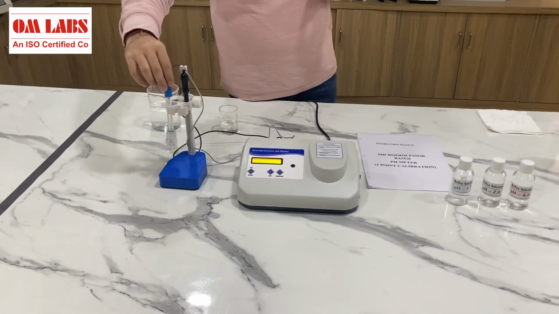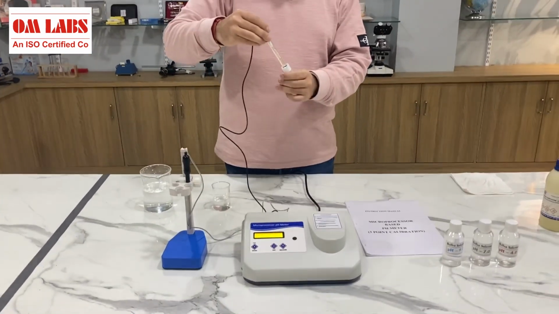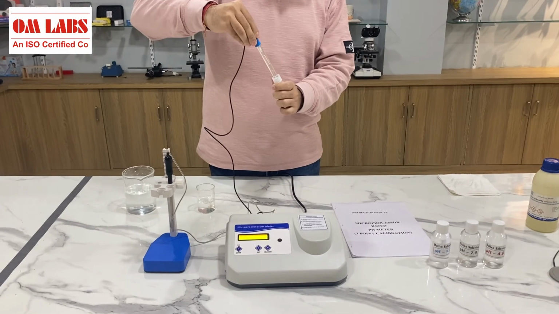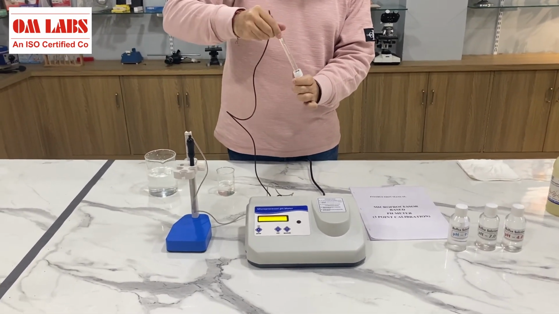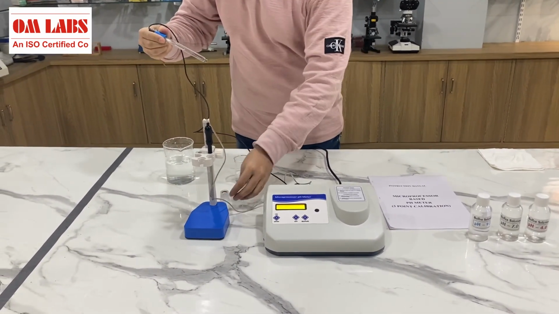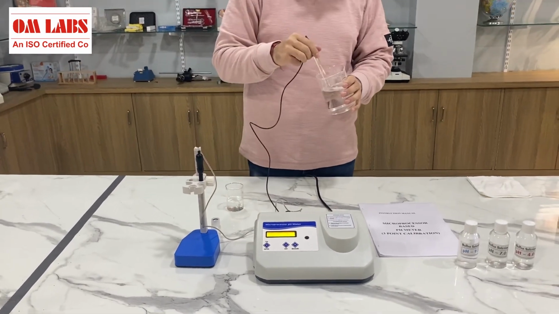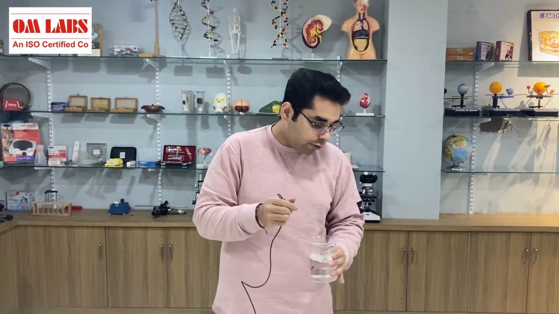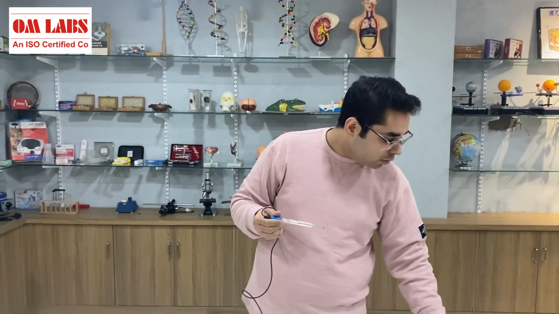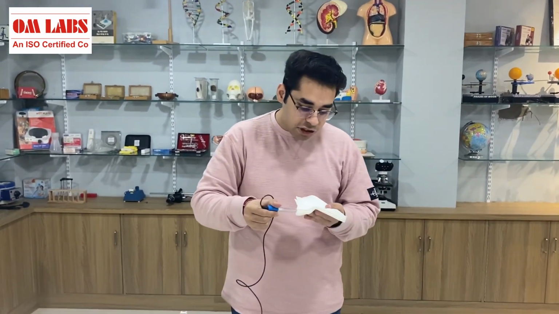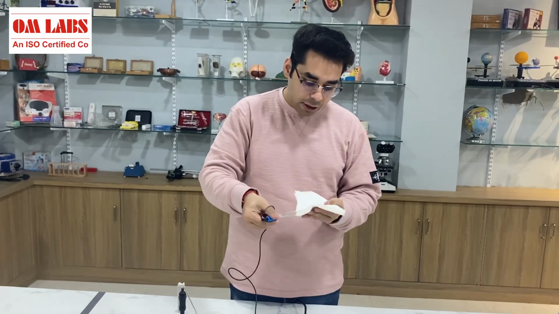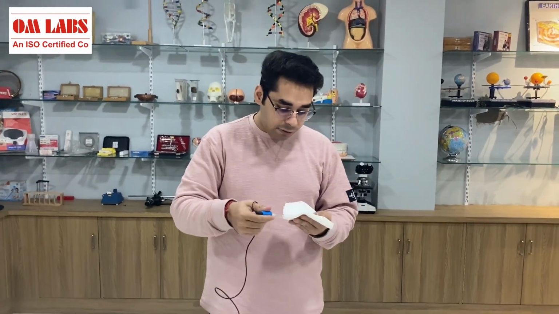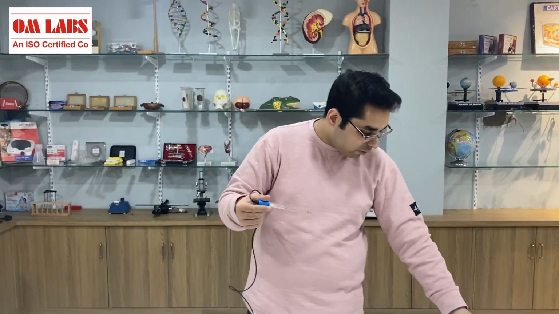Since we have calibrated it, we just have to take the probe, we have to carefully take it out, and we have to rinse it first. So rinsing is an important aspect, and I have changed the distilled water, and it is important that you have a wash bottle, etc., so that once you are rinsing, you will not have to change the water again and again. I have again wiped it so that no water droplets are stuck on the surface.